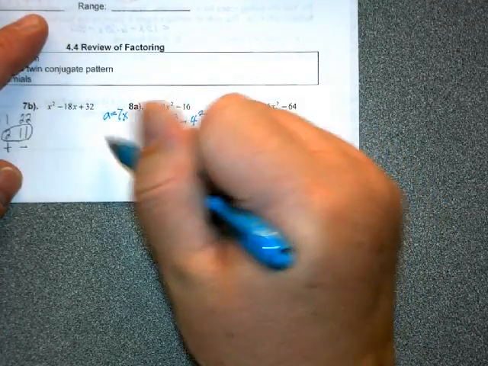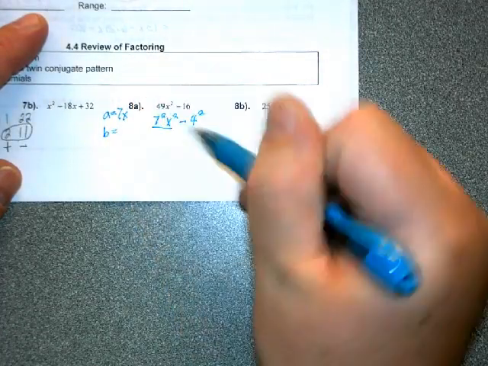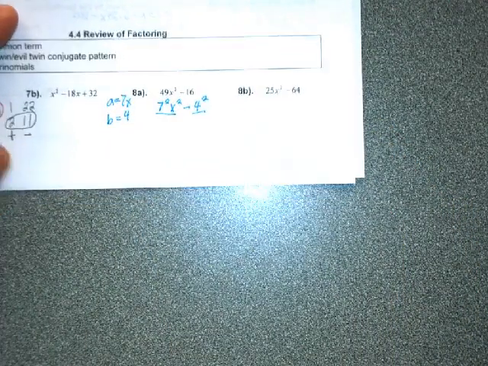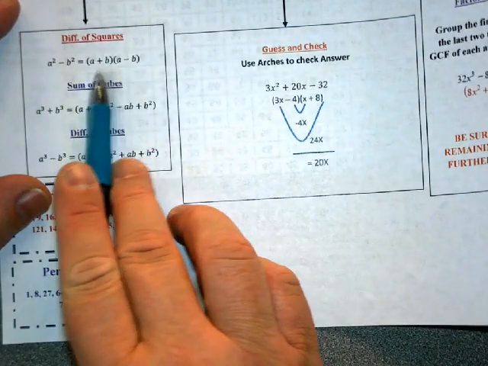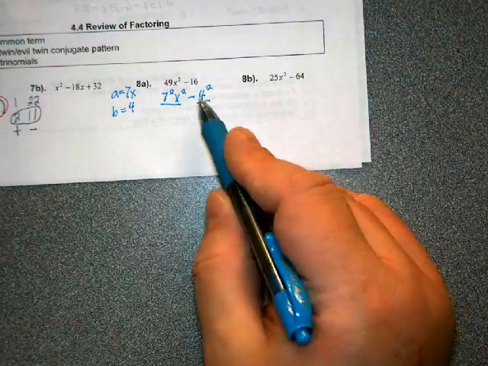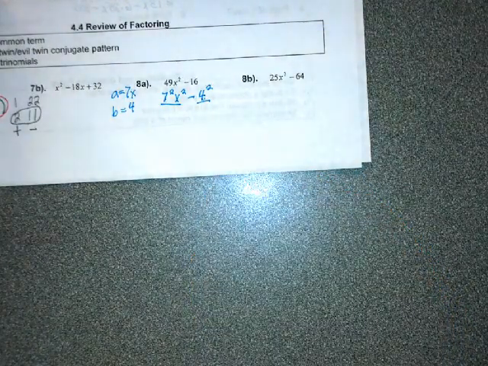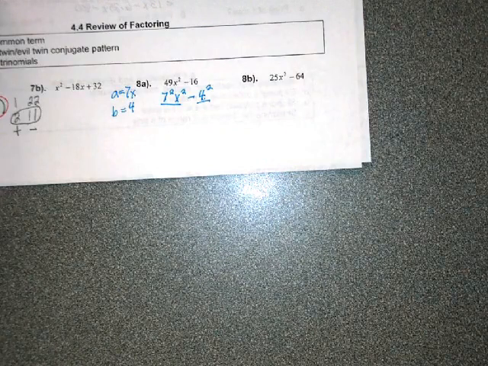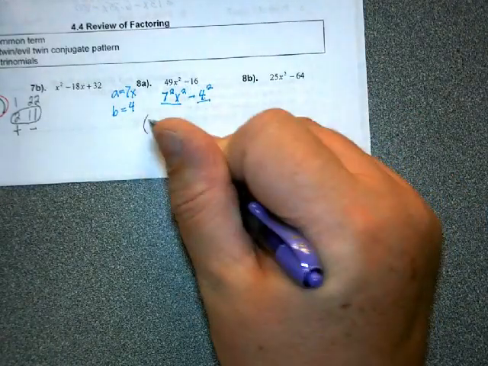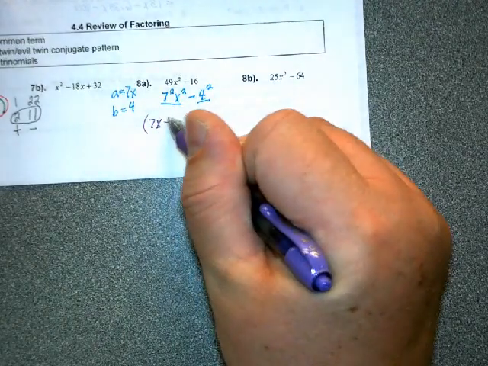So I just plug it into my factors here: 7x plus 4 and 7x minus 4.